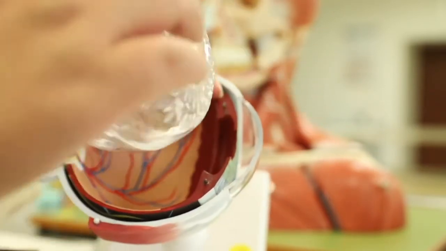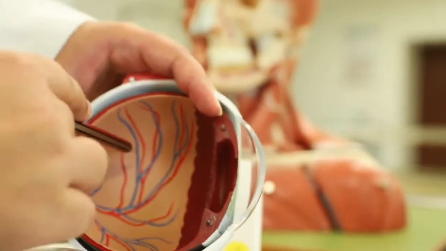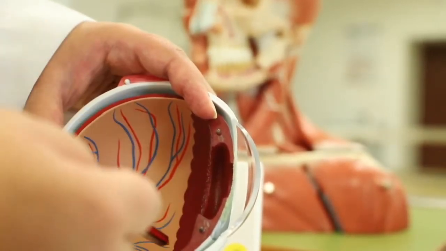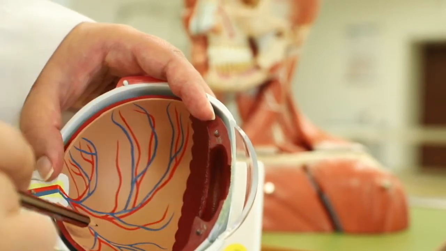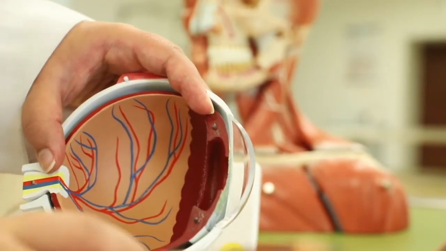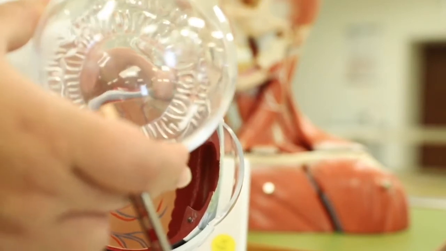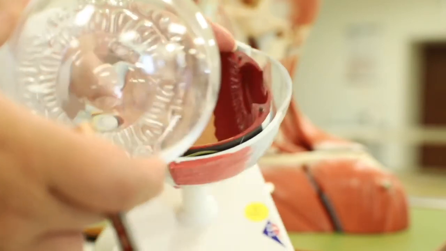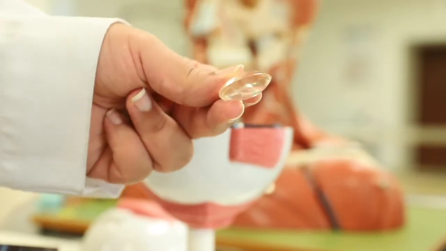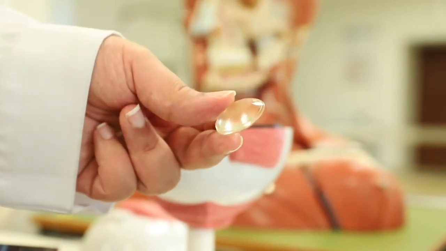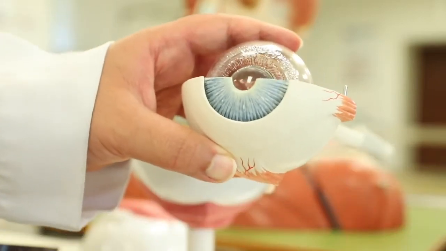If we take this out, we can see the posterior cavity is actually larger than the anterior one, which is filled by this one. This structure forms the lens of our eye, which is located here behind the iris.